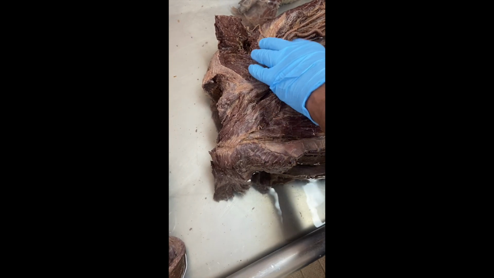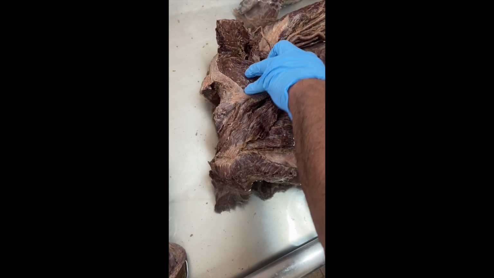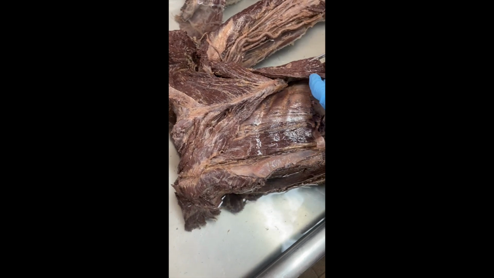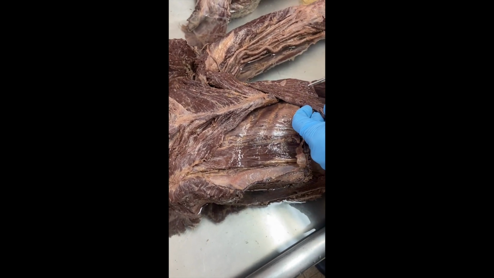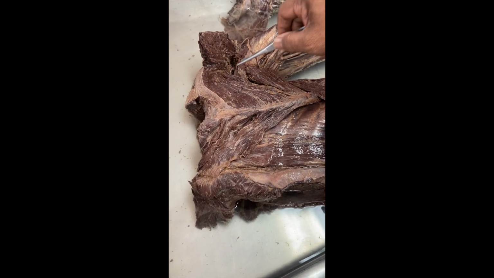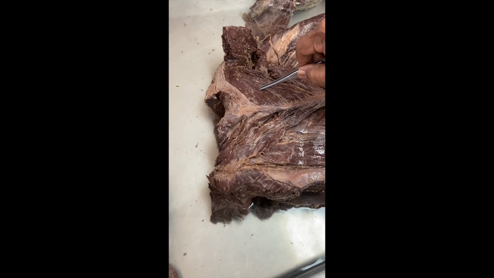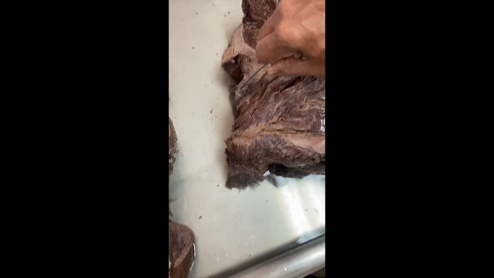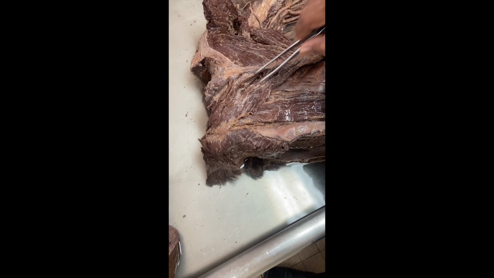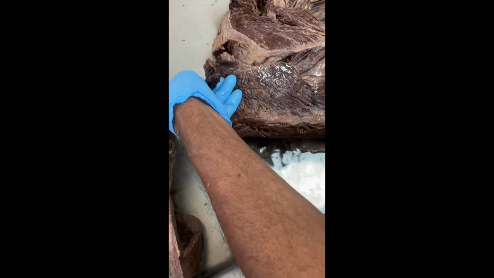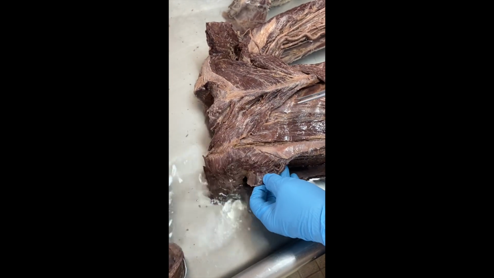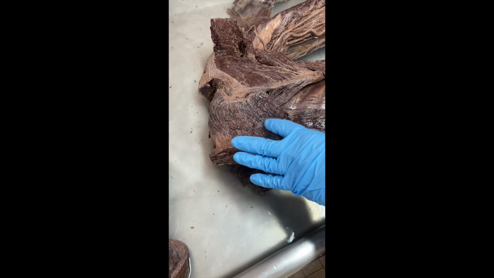Okay, and here this one is the latissimus dorsi, which is cut off. Latissimus dorsi. It's clear? So latissimus dorsi, teres major, teres minor, infraspinatus, supraspinatus, levator scapulae, rhomboideus minor, rhomboideus major, trapezius. Okay, it is covered, so it is cut and reflected.